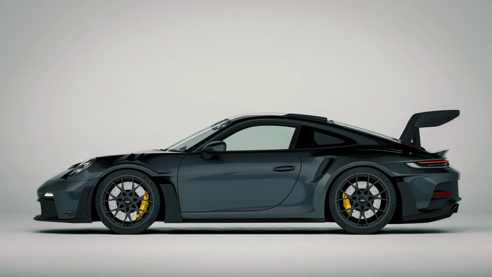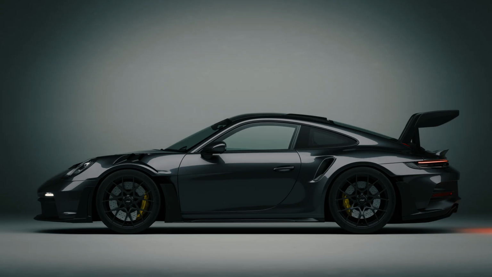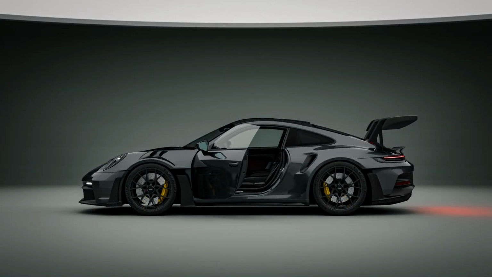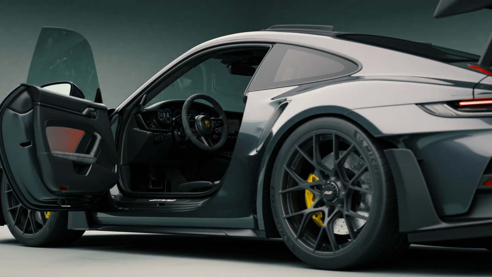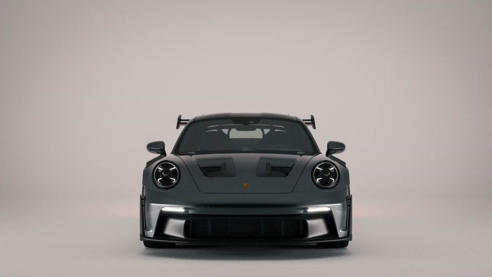In this tutorial, I'm going to show you how to create professional studio lighting for cars in Blender. This lighting setup is perfect for car commercials, portfolio renders, and cinematic shots. Car lighting is not about lighting the objects, it is about controlling reflections. That's why we use big soft lights and reflective surfaces instead of small point lights.